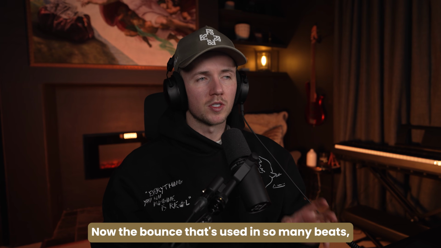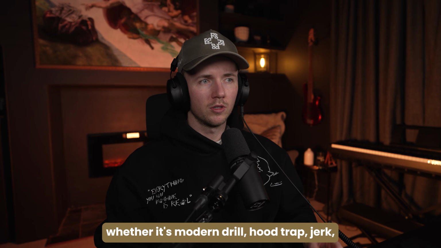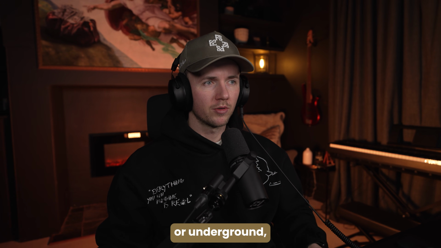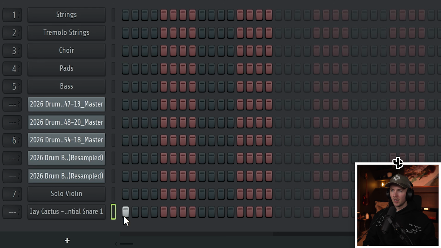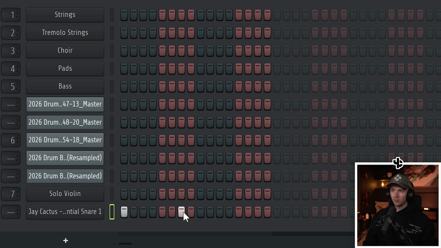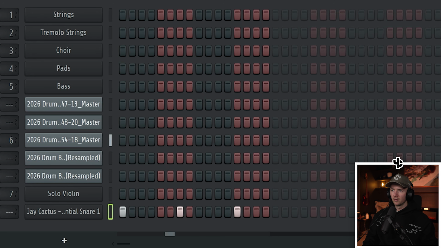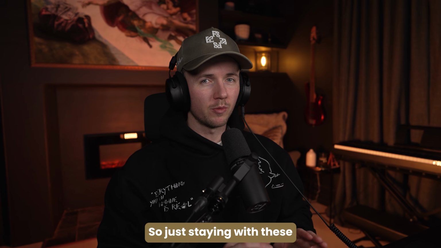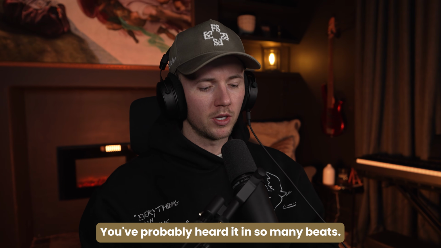Now the bounce that's used in so many beats, whether it's modern drill, hood trap, jerk, or underground, it always starts like this. You'll have a snare on the first black one, then on the third red one, and then on the first red one. So just starting with these 3 will keep you up to date. You've probably heard it in so many beats.